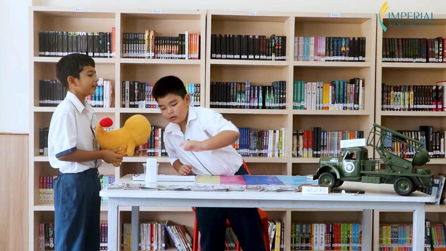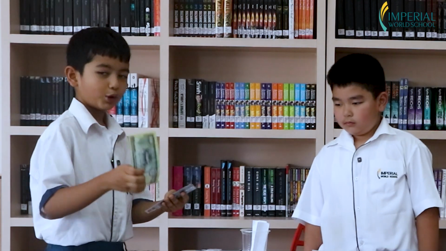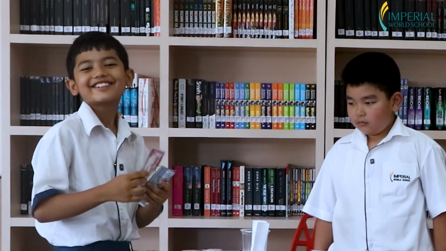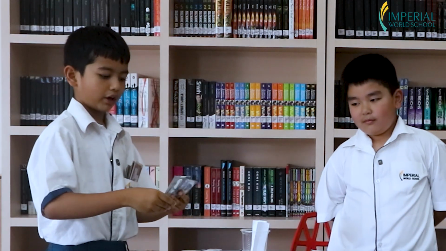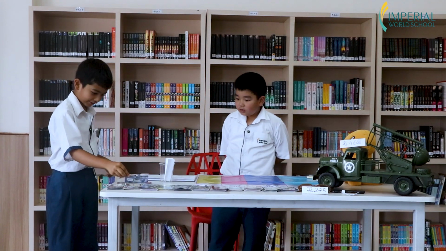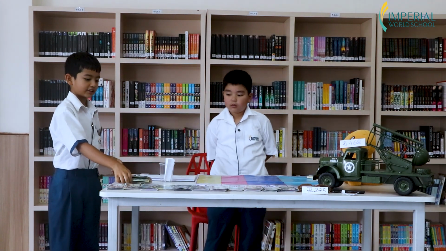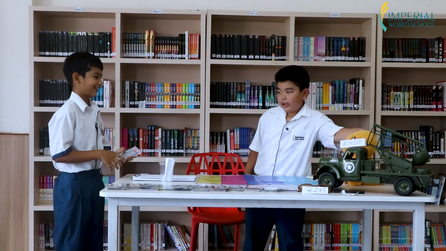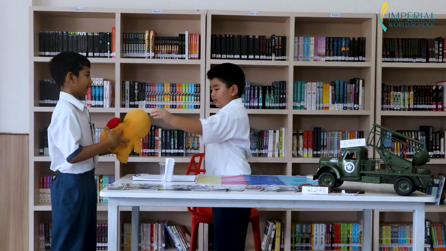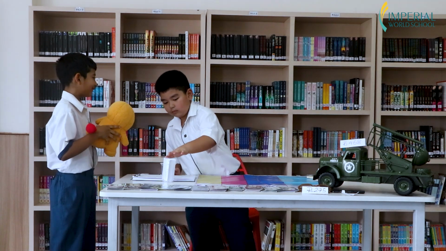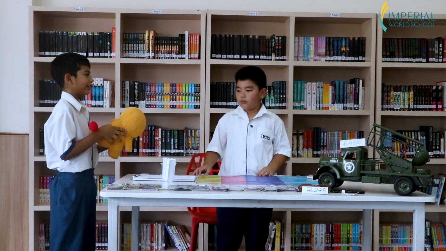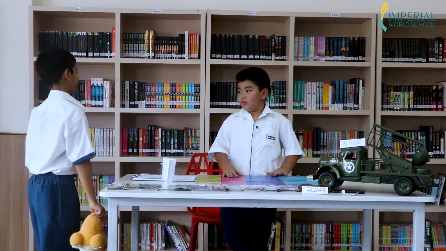Thank you, shopkeeper. 100, 200, 220, 222, 224, 225. Yes, it's correct. Here is your Pokemon toy. Thank you, shopkeeper. I am happy with my Pokemon toy and my change. Come again later. Thank you. You're welcome.